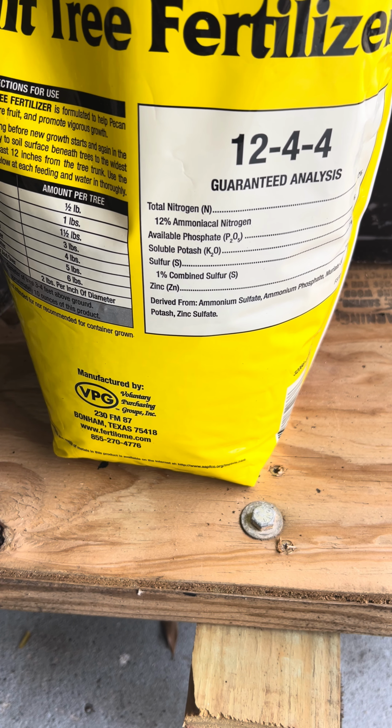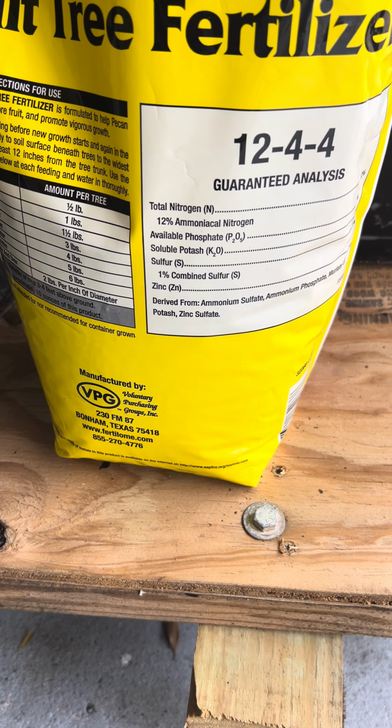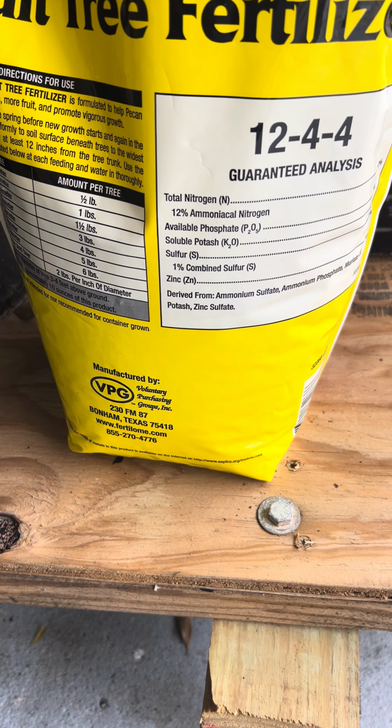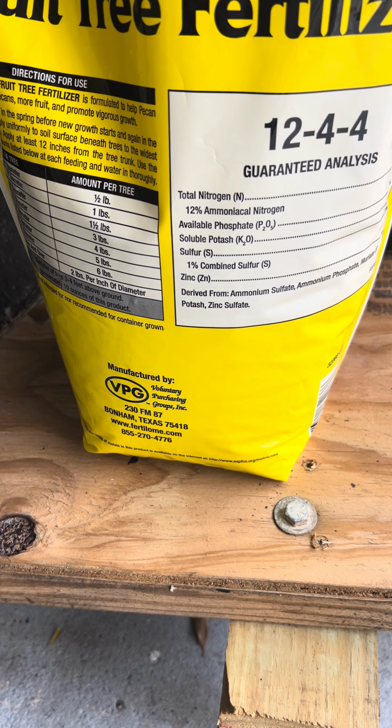The 4% phosphate plants need, and it comes from phytoplankton that you see in the oceans.